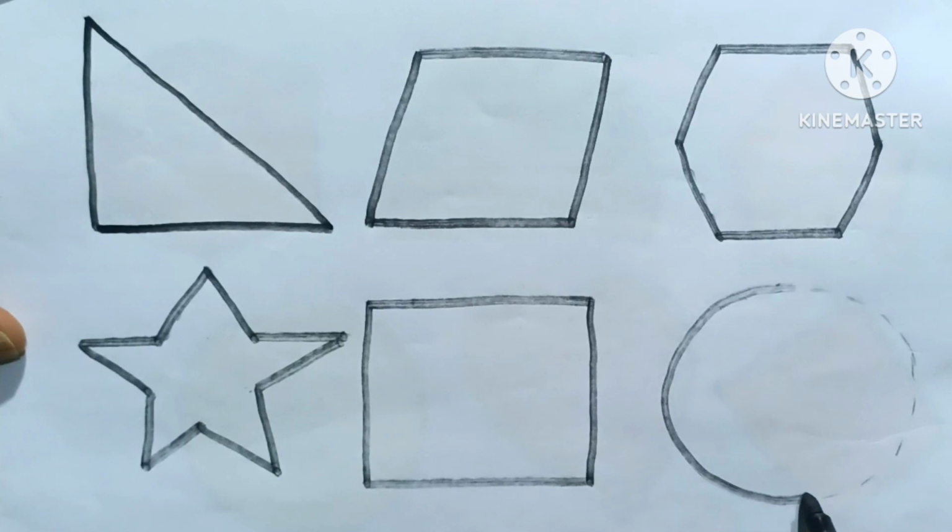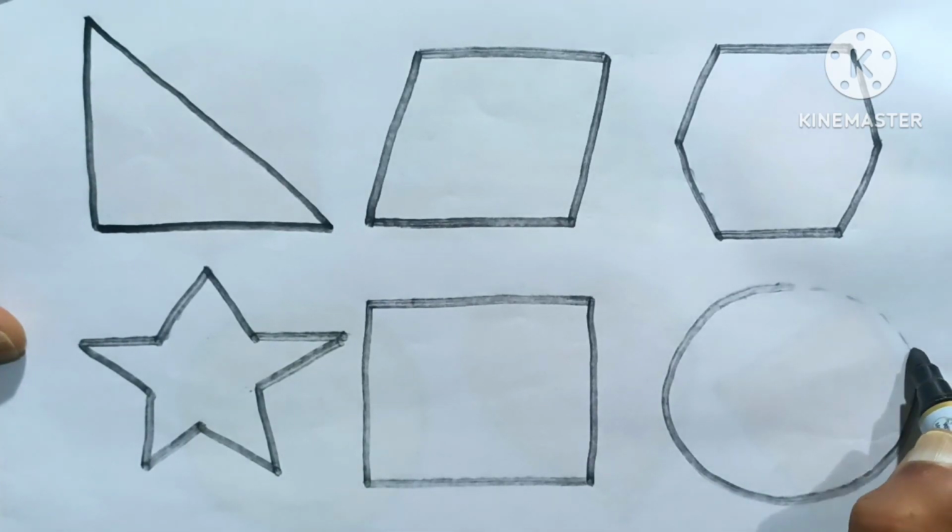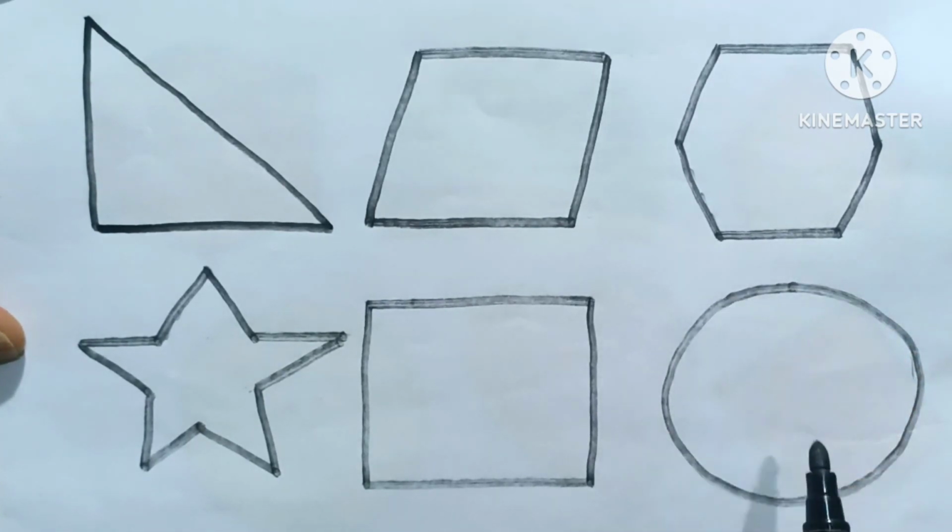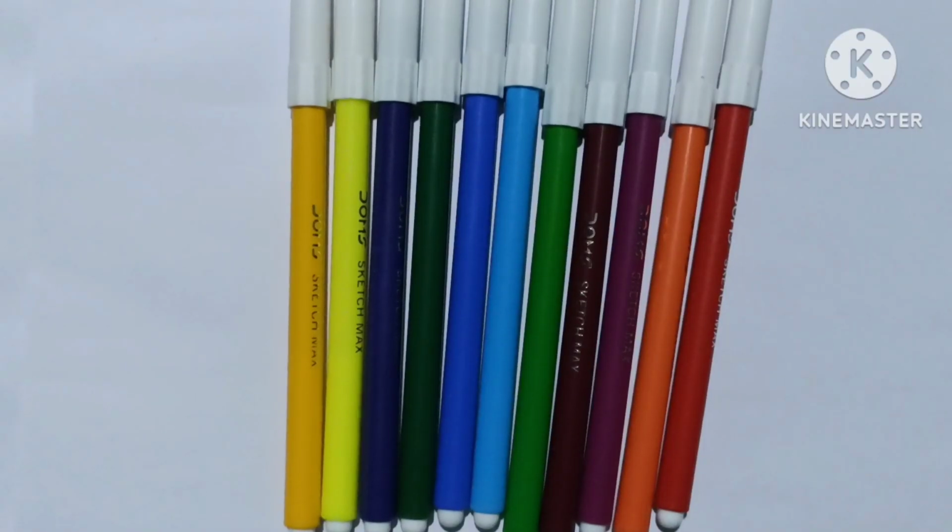Now it's a circle. What is this? It's a circle shape, kids. Circle. Let's learn some colors.